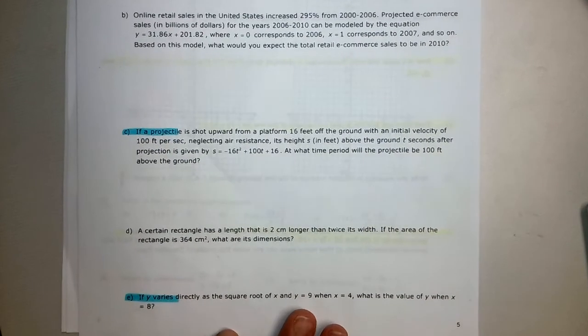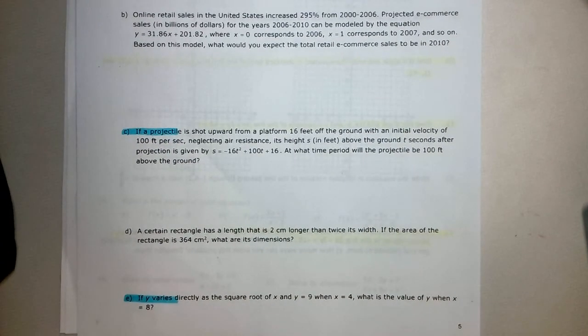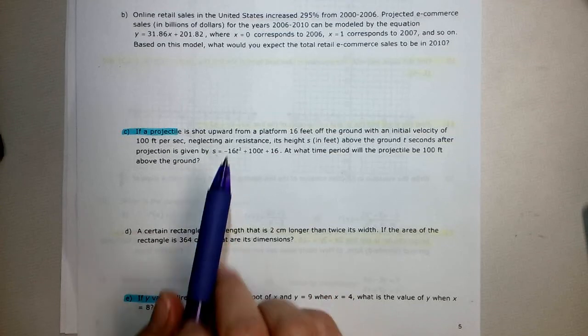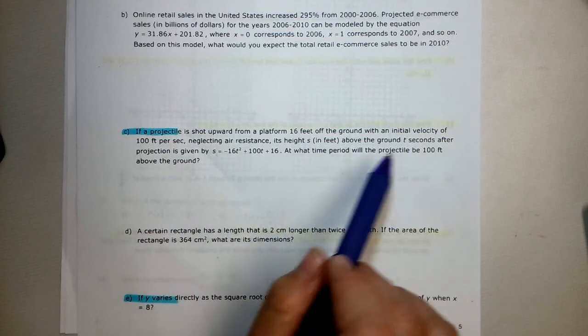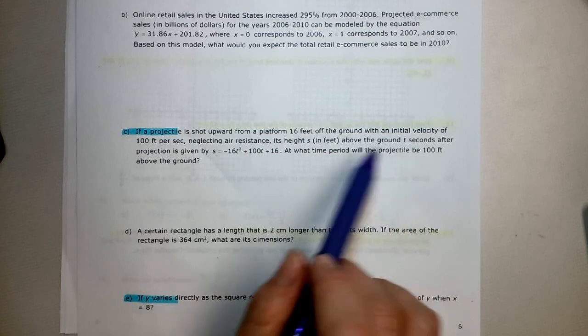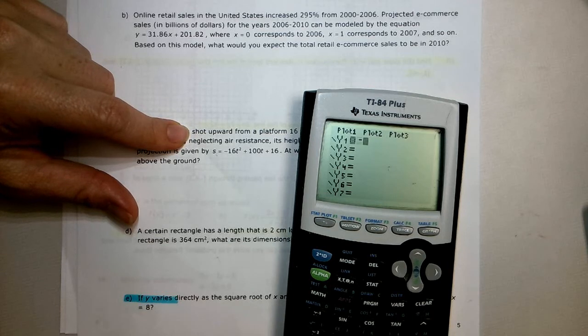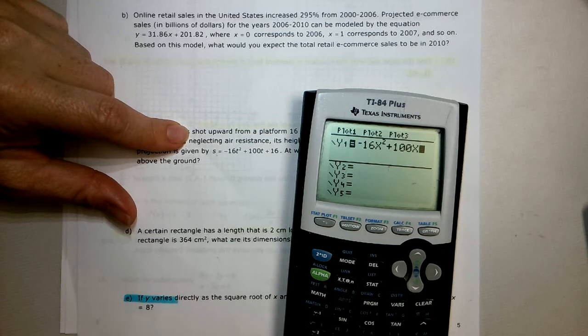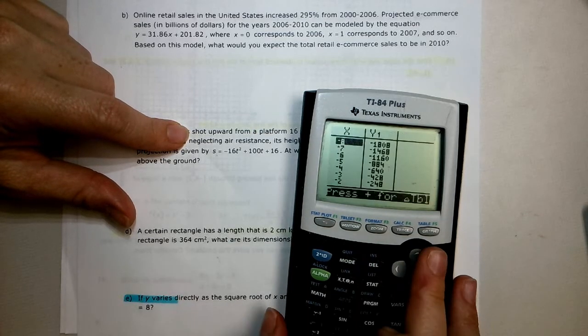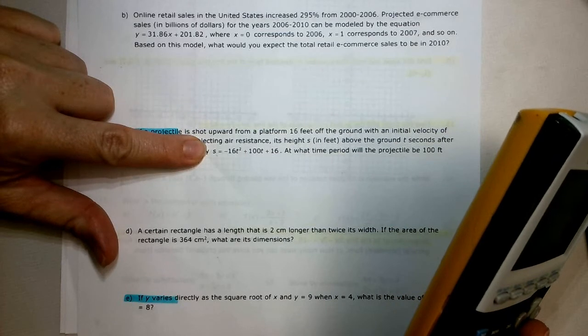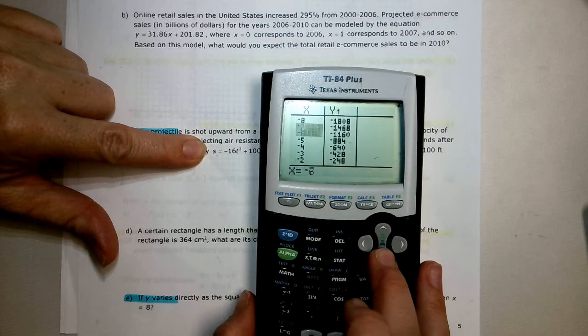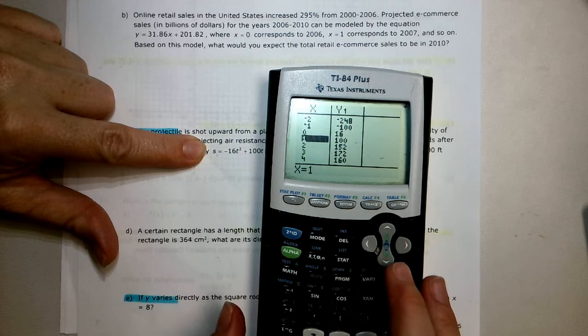If a projectile is shot upward from a platform 16 feet off the ground, and so on. Okay, read the question. At what time period will the projectile be 100 feet above the ground? Well, I want you to realize we need to figure out what S and T stand for. T is seconds, okay? And it wants to know that, so we're going to use our calculator. Go to our y equals. We have negative 16x squared plus 100x plus 16. And we're looking for where our y, our s, is 100. So, right here, which is at 1 second.